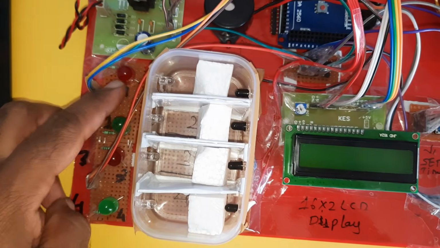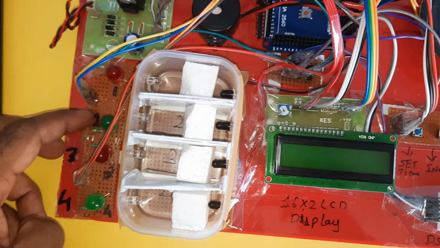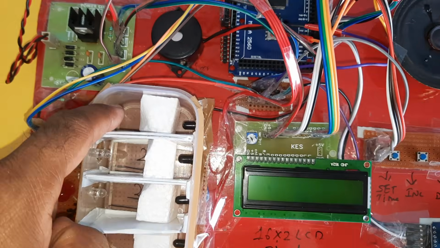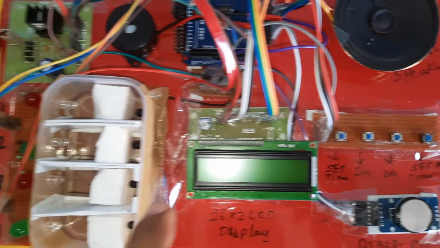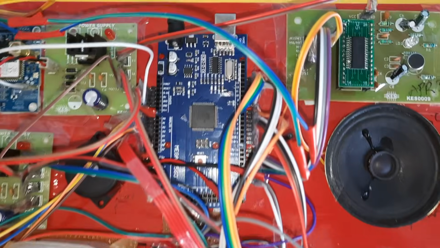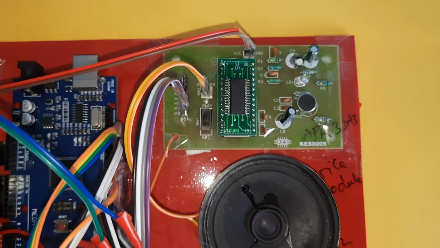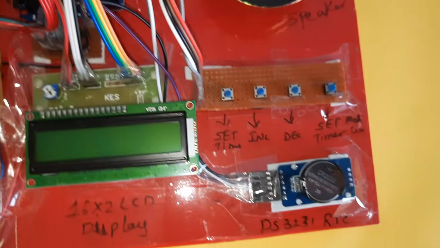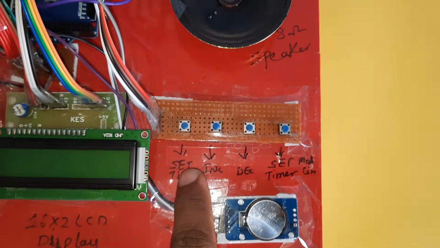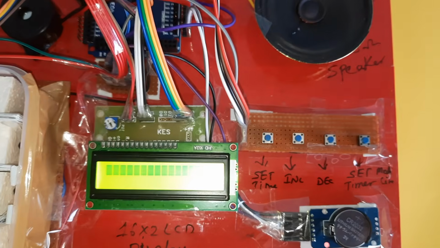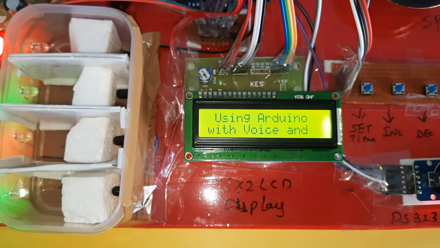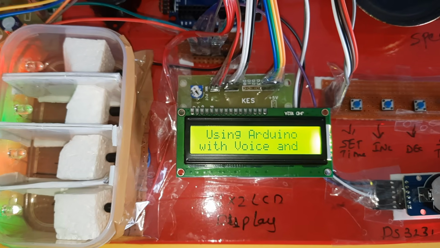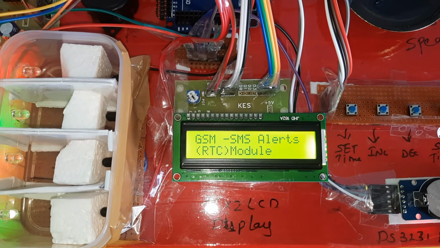So there are 4 LEDs: tablet 1 LED, 2, 3, 4 LEDs. Then the IR sensor modules for tablet 1, tablet 2, tablet 3, tablet 4, the 16x2 LCD display, alarm, ATmega2560 board, APR33A3 voice record and playback IC, the DS3231 RTC module, and set timing. Okay, smart medicine reminder system using Arduino with voice alert and GSM SMS alert.